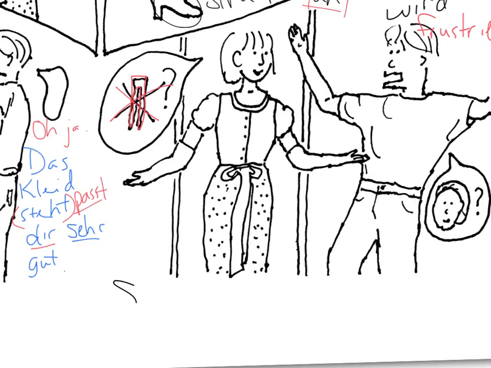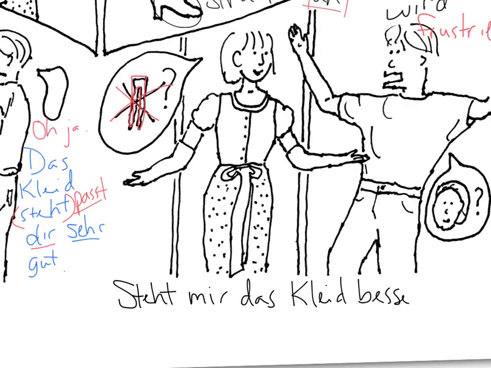We are looking for steht mir das Kleid besser? Now notice we've got steht mir das Kleid besser. Looks on me the dress better. Now we just need without pantyhose.